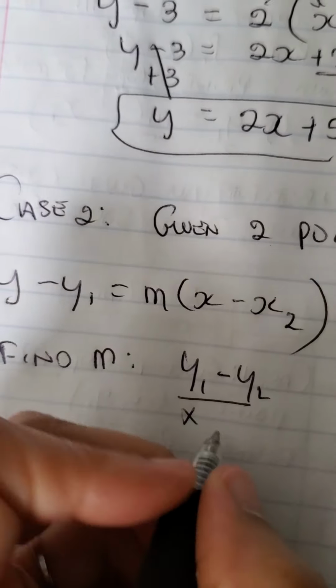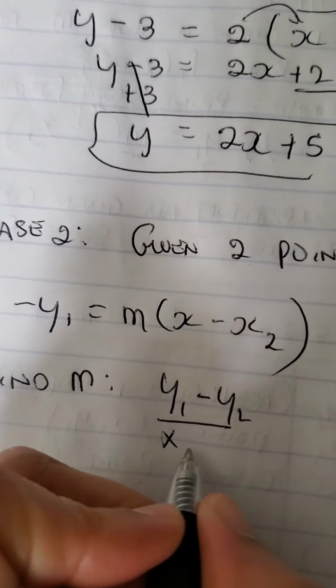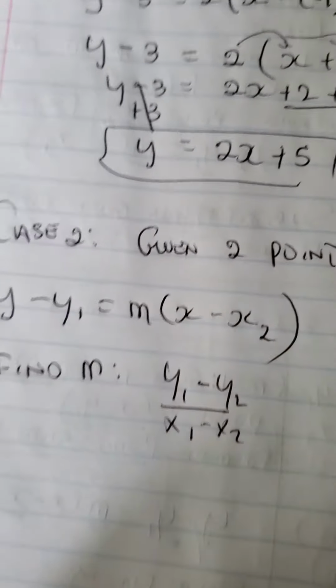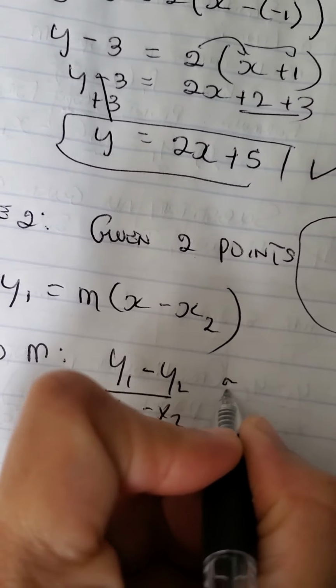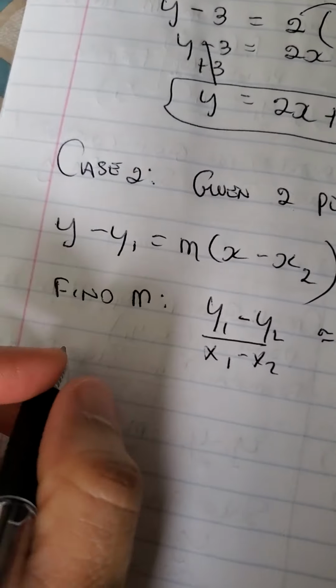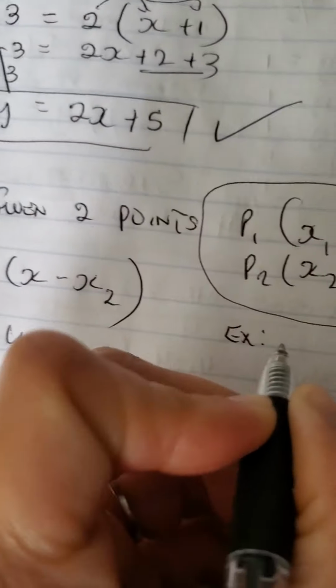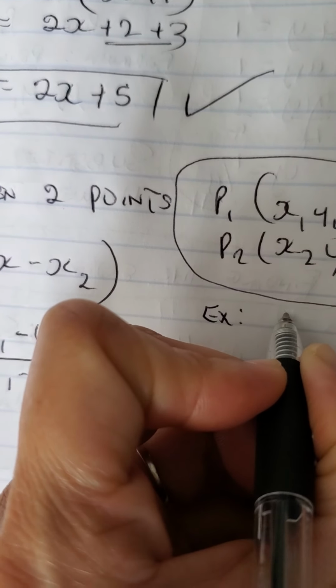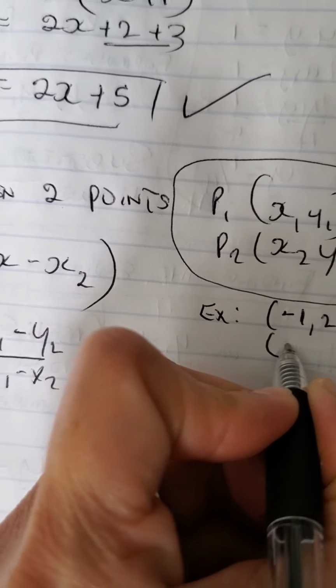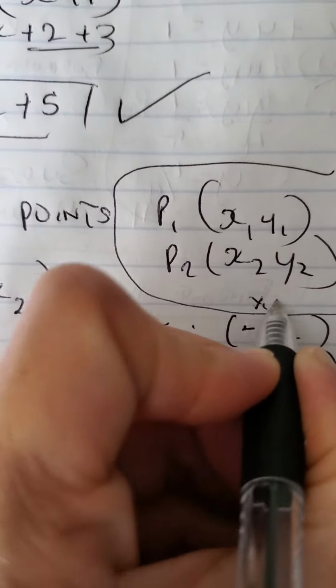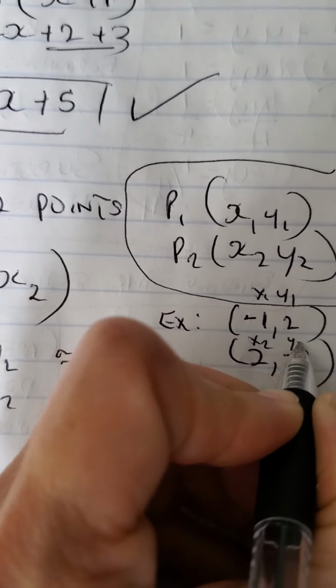I'm just going to use the y1 minus y2 formula. I showed you earlier that both work. And I'm going to find my m in an example here. So let me give an example. Let's say I have -1, 2. I'm just going to keep simple numbers, and 2, -3. So these are my 2 points. That's my x1, y1, my x2, y2.